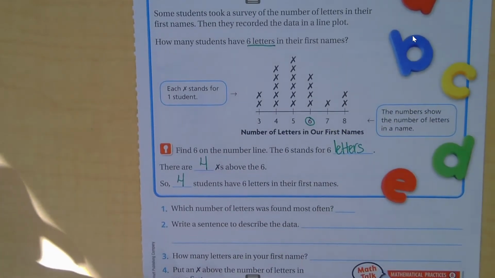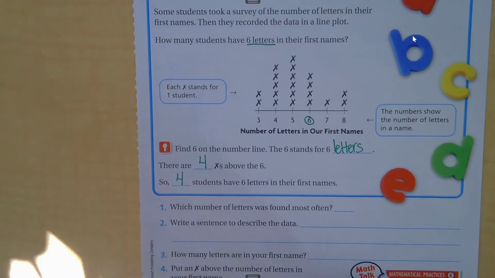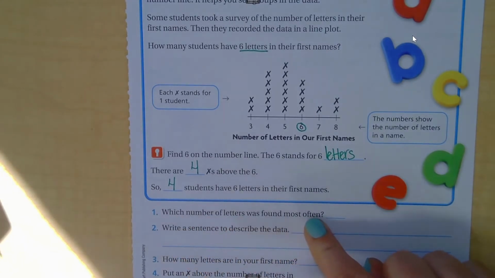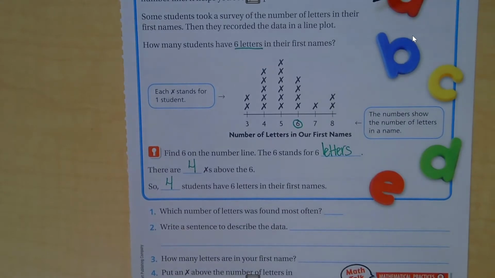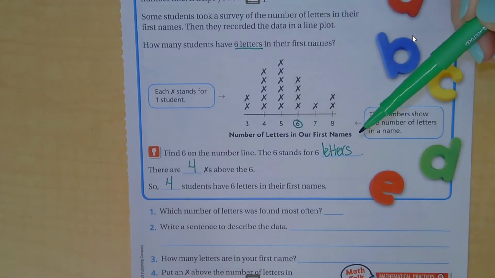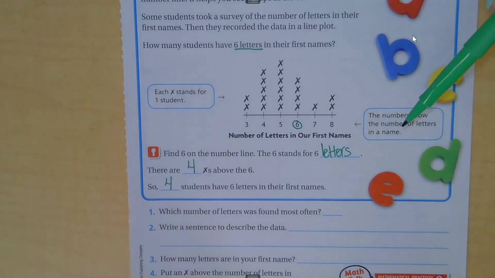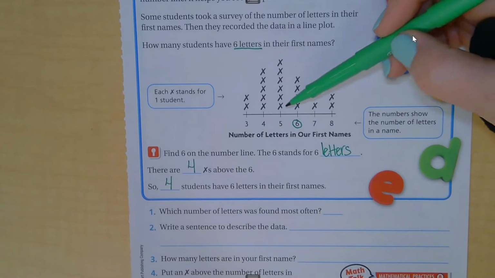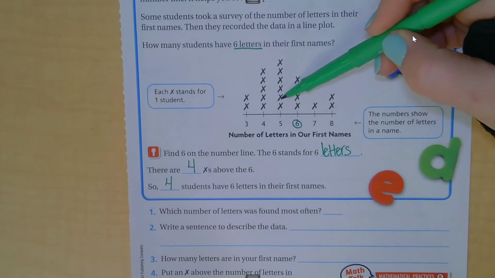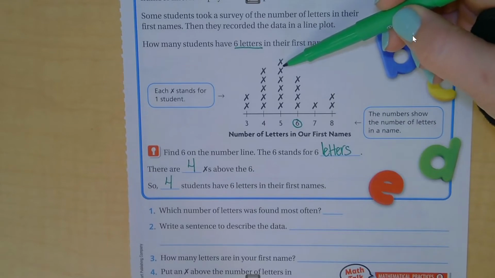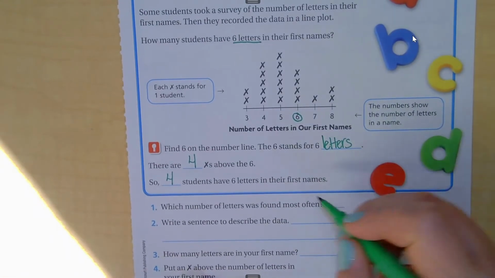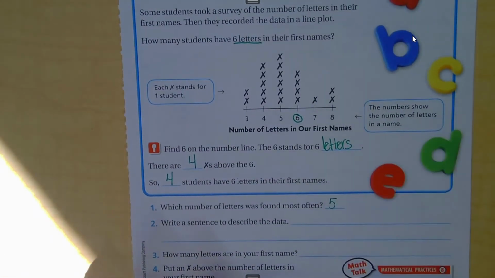Okay. Now let's answer one more question on this graph, then we'll go to the next one. Which number of letters was found most often? Okay, so if it was found most often, then it has the highest number of students standing in its line. All right, so which line is the longest or the tallest? 5. So 5, there are 1, 2, 3, 4, 5, 6 students that have 5 letters in their name. So that means the number of letters found most often would be 5.